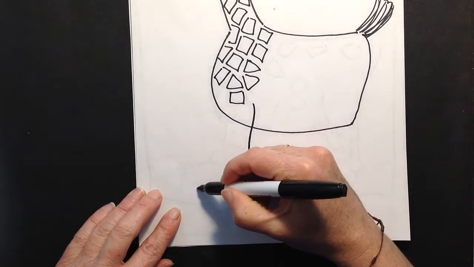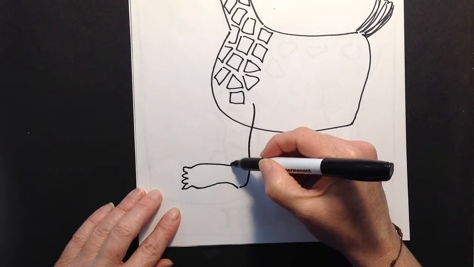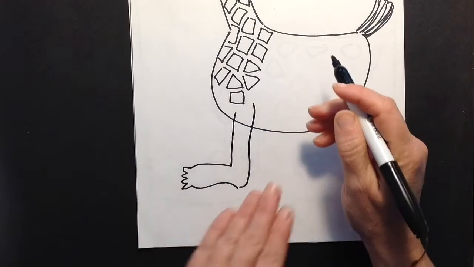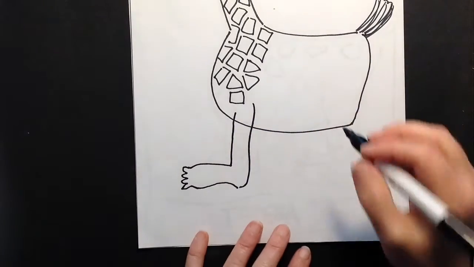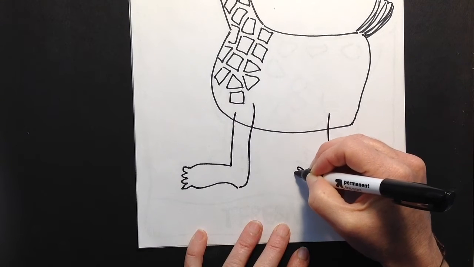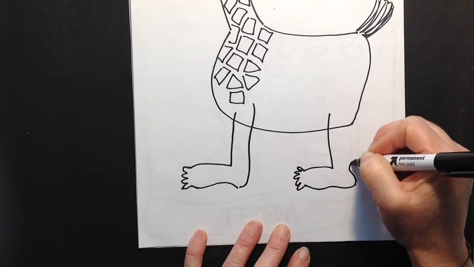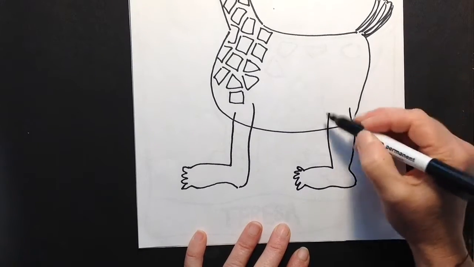So the legs start from the body, and I'm going to make, see, it's like an L but looking the other way. Let me see, same thing here. I don't know. Each time I draw, it looks different.